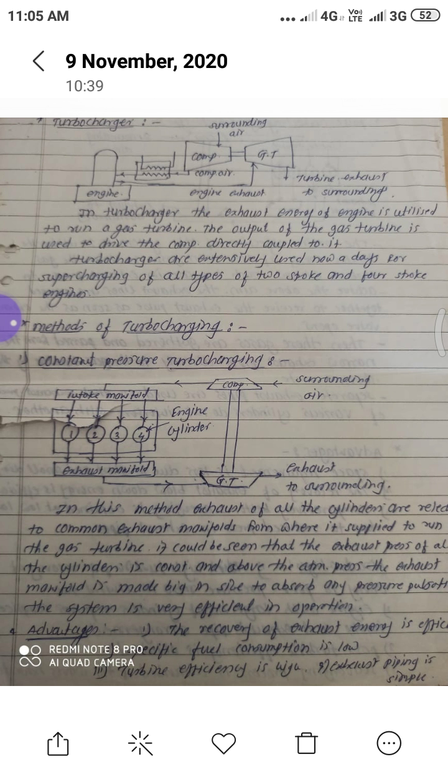In this system, the recovery of exhaust energy is efficient because we utilize the pressure energy. The next advantage is that the specific fuel consumption is low because we utilize the exhaust gas energy. After that, the turbine efficiency is high because the gas is at high pressure and somewhat heated.